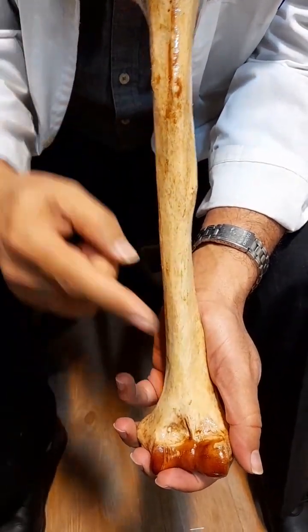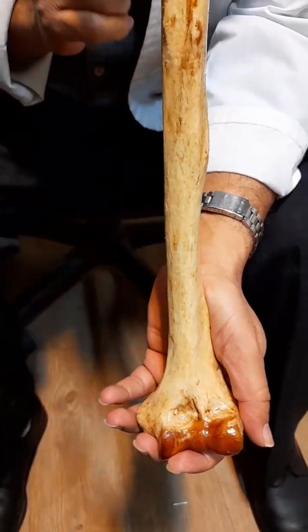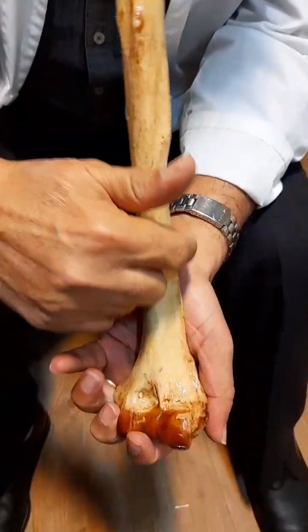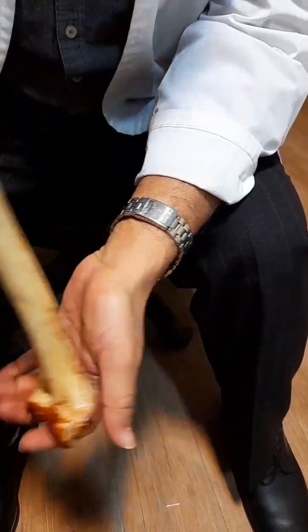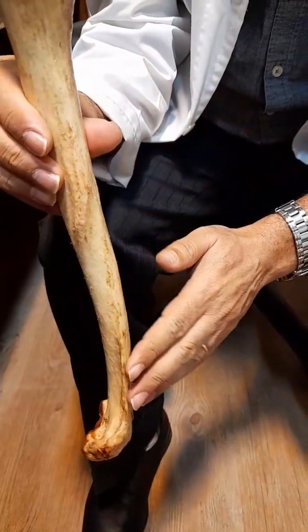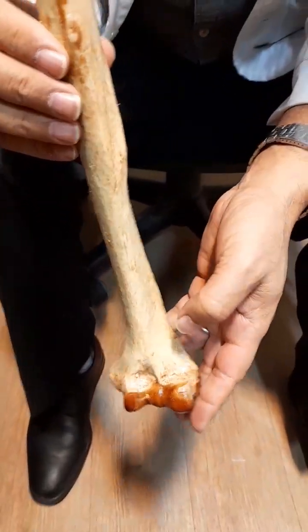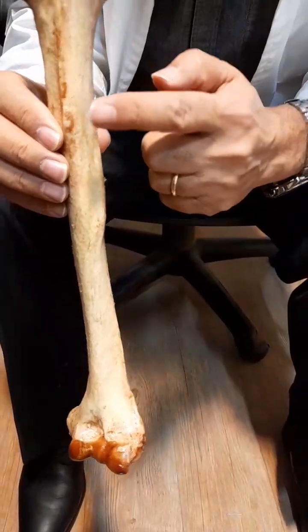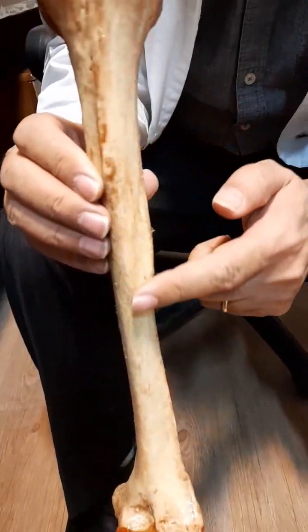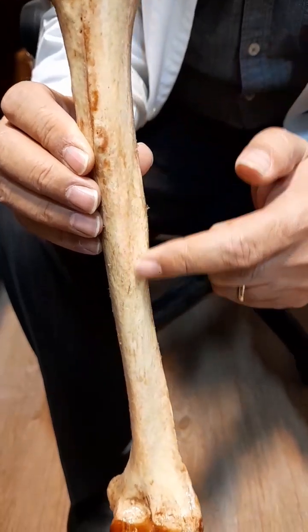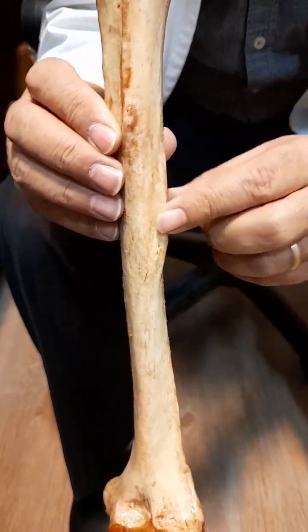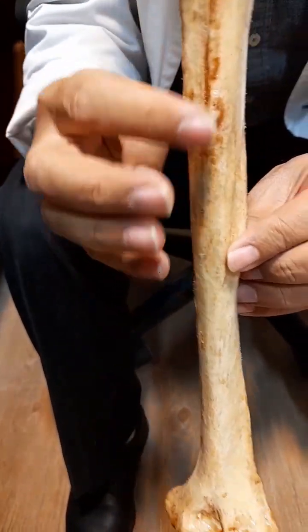This is the anterior border, medial border, and lateral border. The surfaces are anteromedial, anterolateral, and posterior. On the lateral surface we have a deltoid tuberosity. The deltoid tuberosity is like a V.